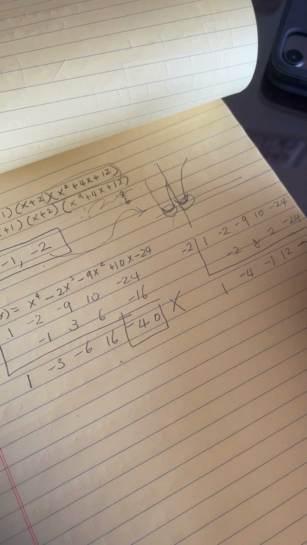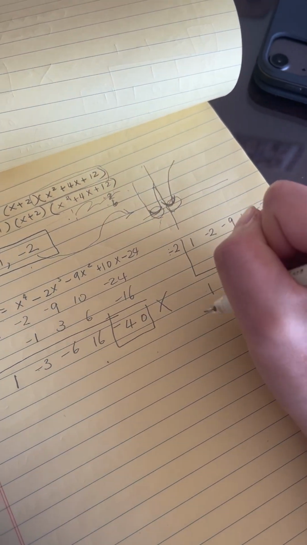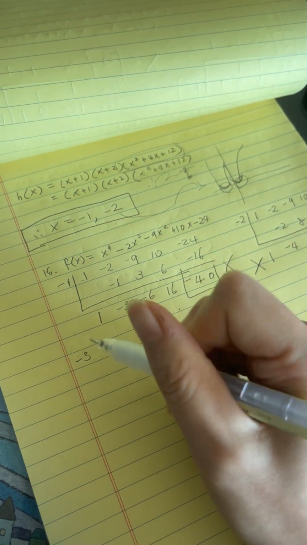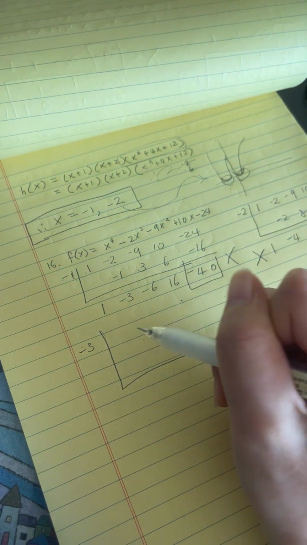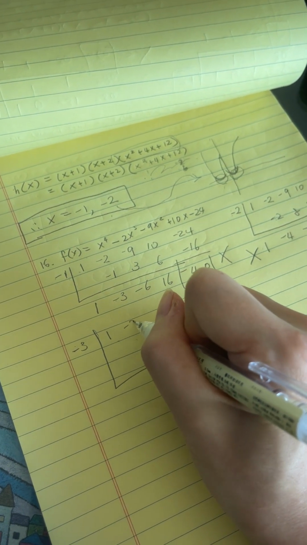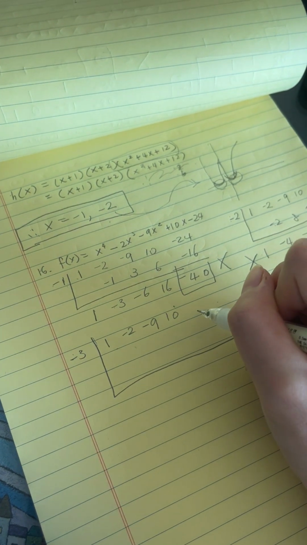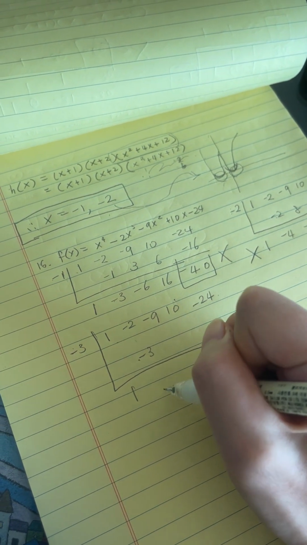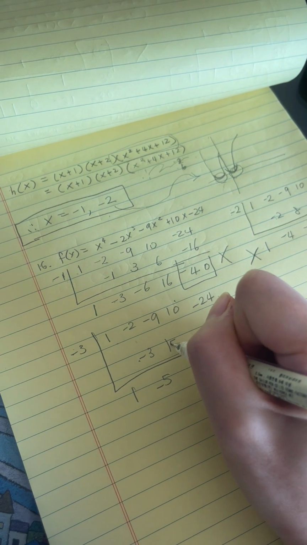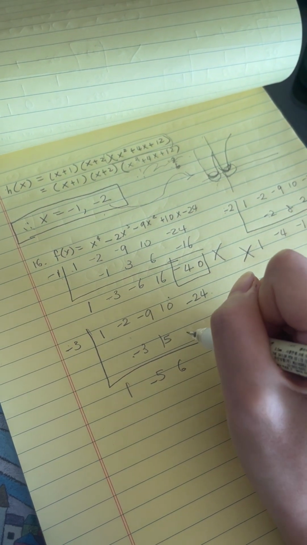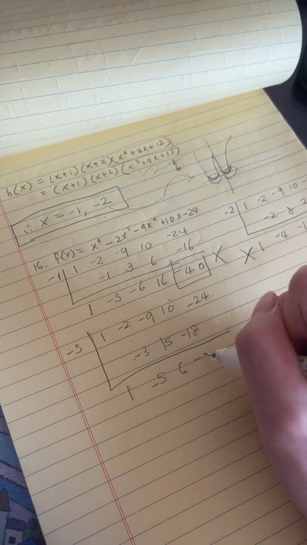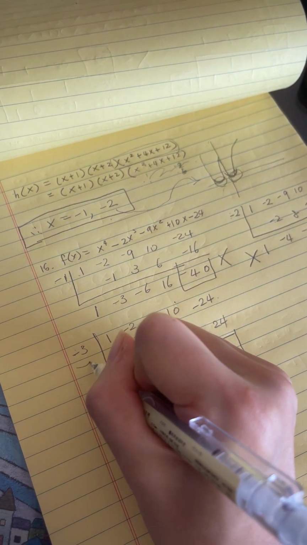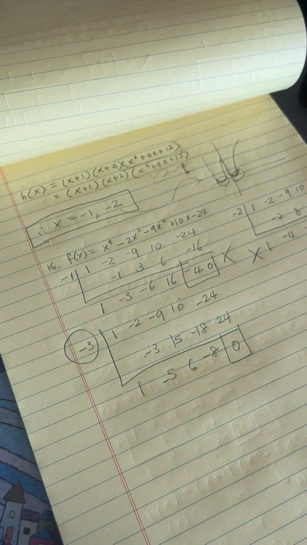Oh, no. So, no bueno. How about we try -3? I'm just trying all the negative numbers just because, no logical reason. Boom, perfect. So we know that one of our zeros is -3.